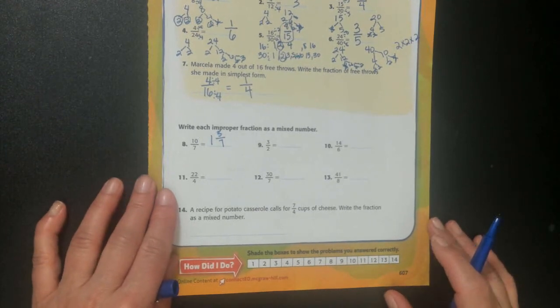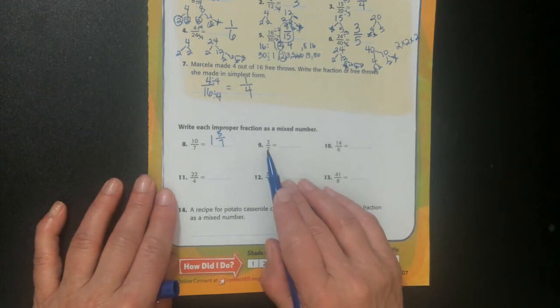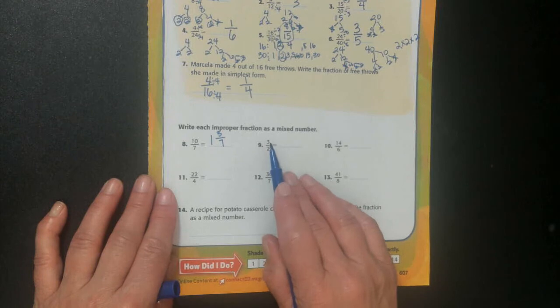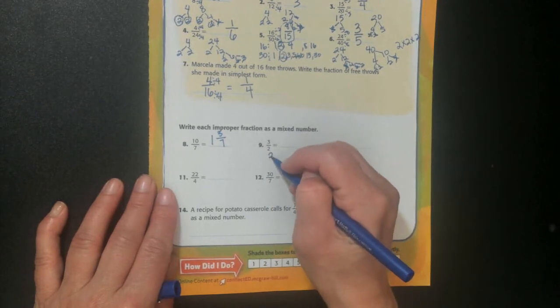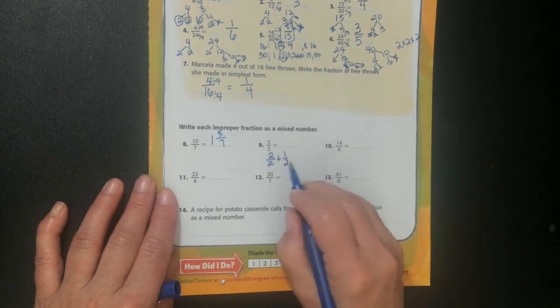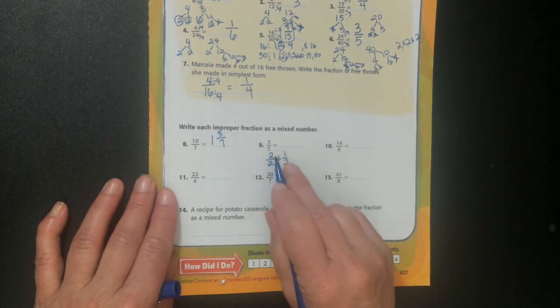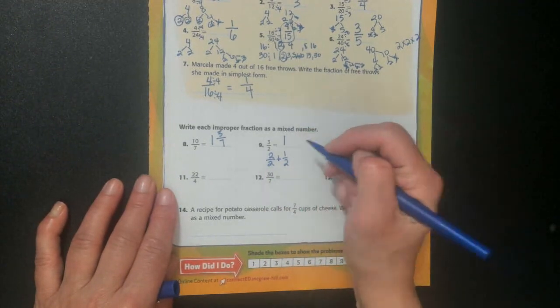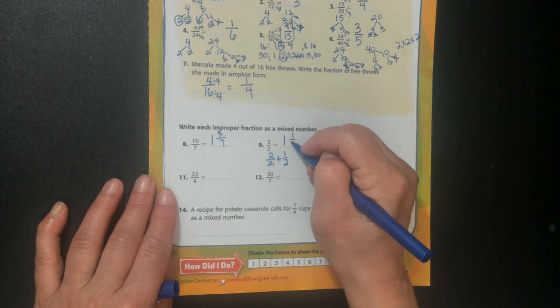And we will do this problem. I'm just going to do it a different way. Well, I'll do this one a different way. This one's same thing, right? Hopefully you could see that I have 2 out of 2 plus 1 out of 2 here. So I really have 3 out of 2. I have more than 1 whole. So I have 1 and 1/2.